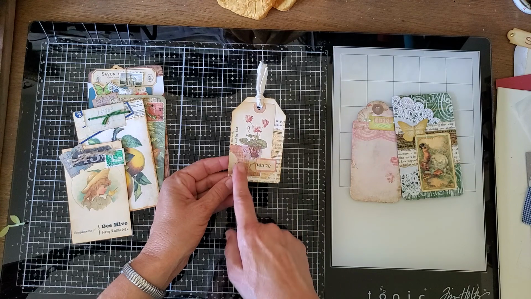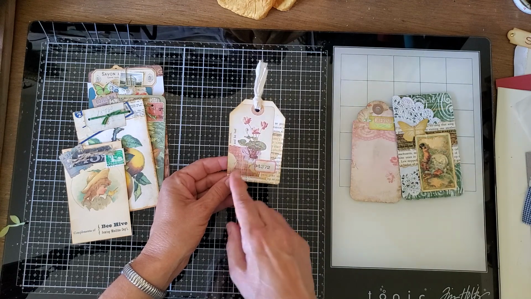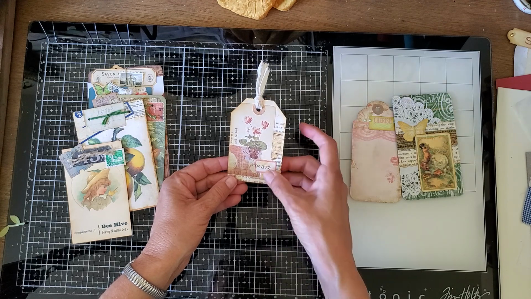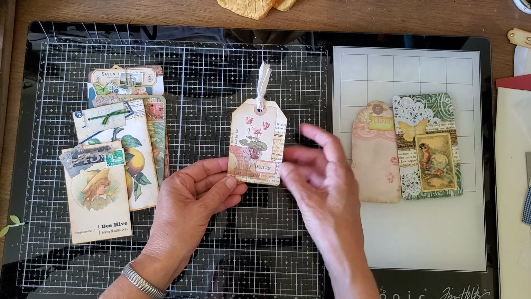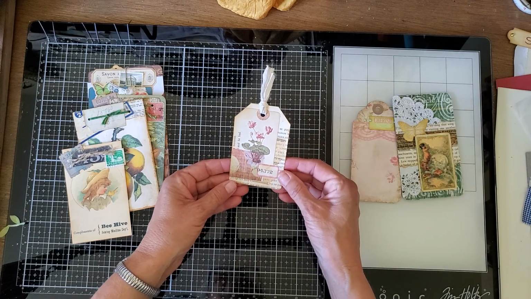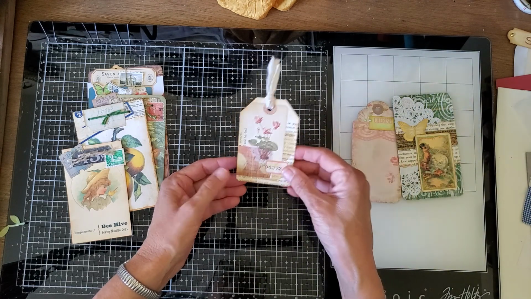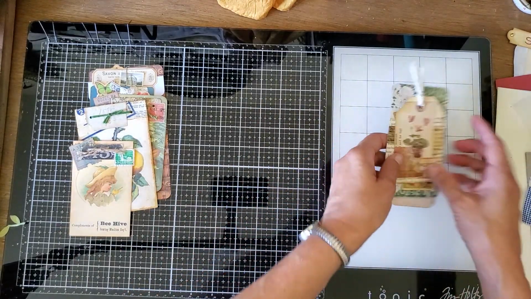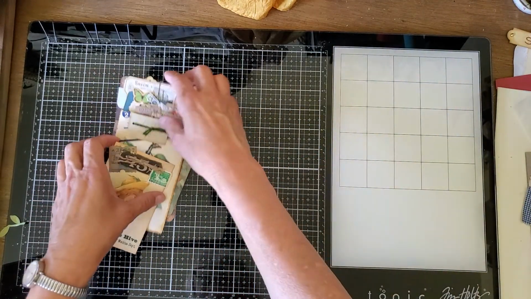This side was a little bit dark and heavier to me, which is why I put this little tag over here with the black numbers to try to balance it. That's what started me thinking I need to talk about balance.